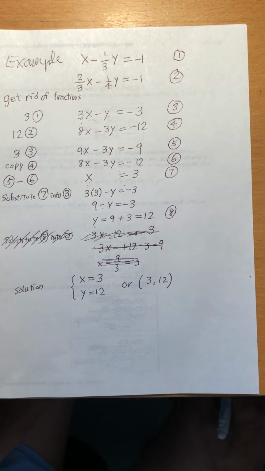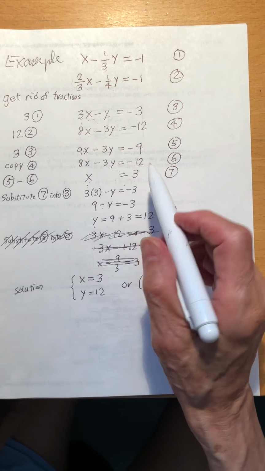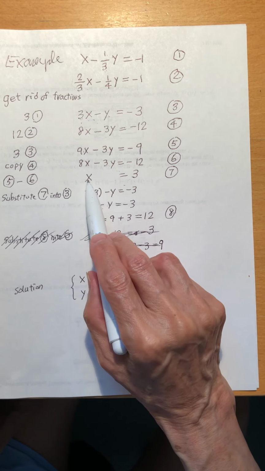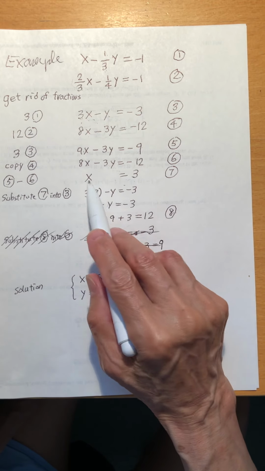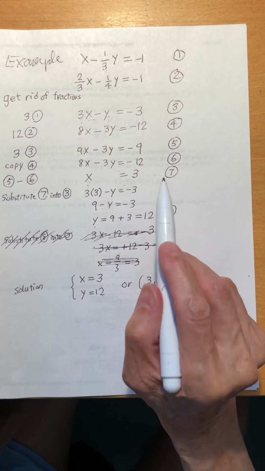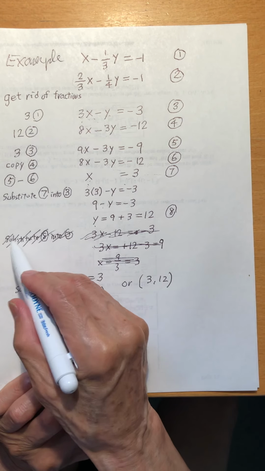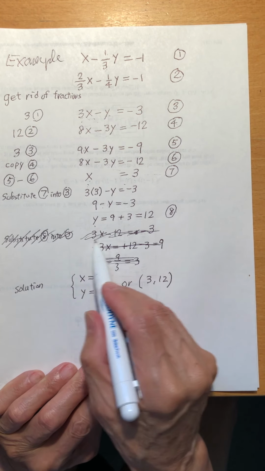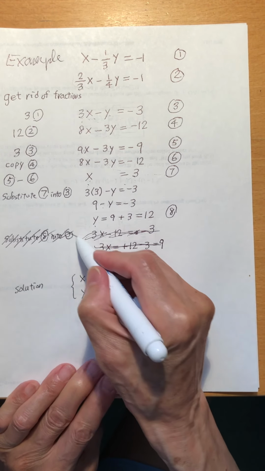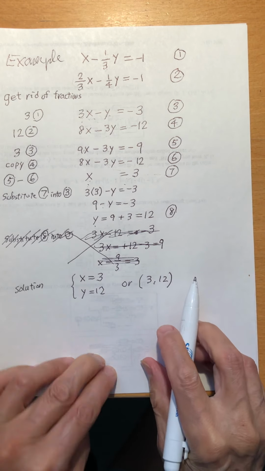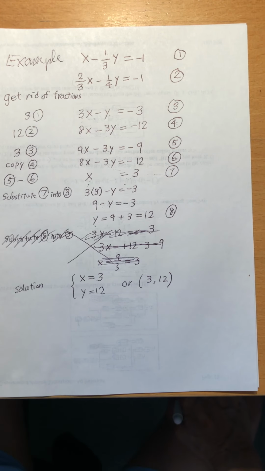Okay, this is how you find the answer. And this method is still called elimination because I eliminated y, you see. In this step, I only have x, so I eliminated y in this step. Sorry again, I already have x and y, and I tried to find x again. That's just cross it out. So this is the method of elimination. You choose either x or y to eliminate.